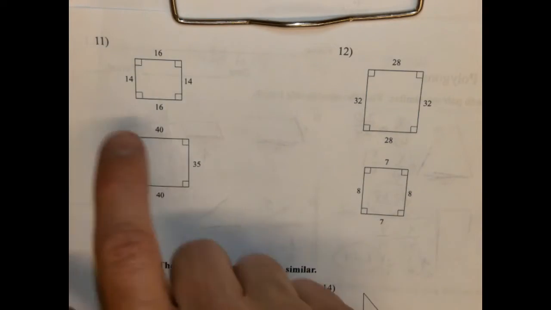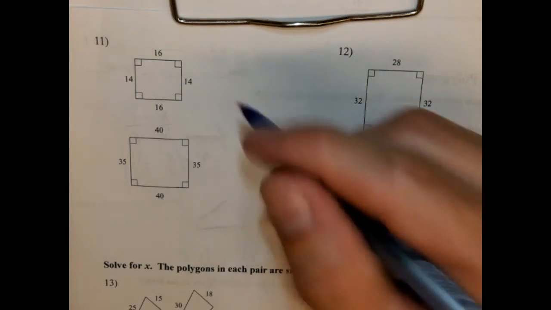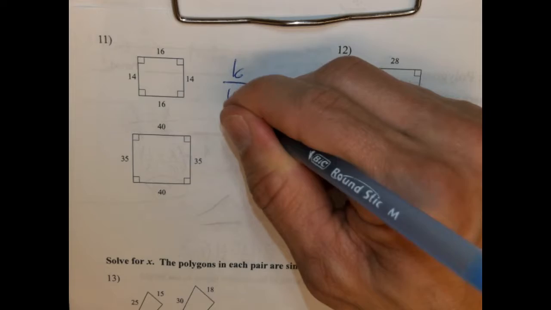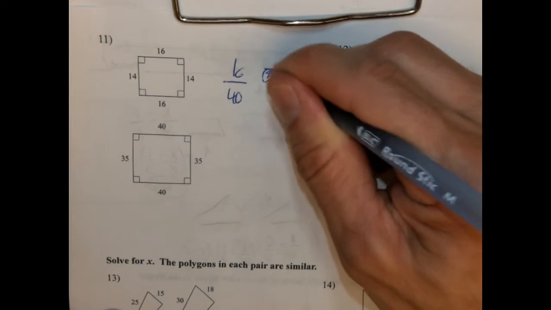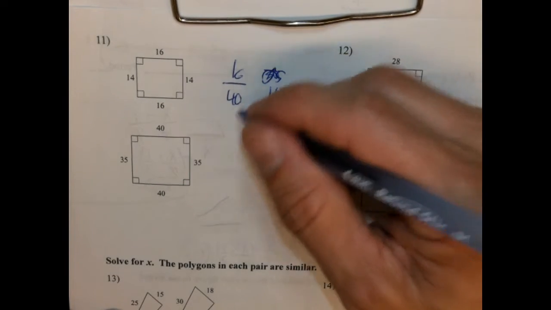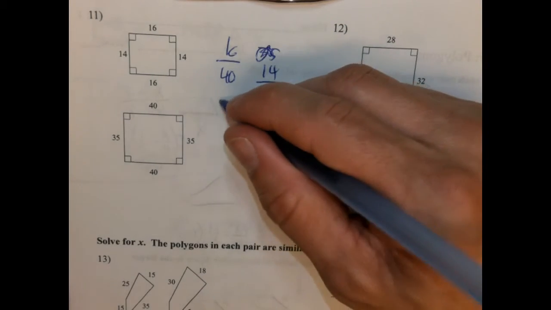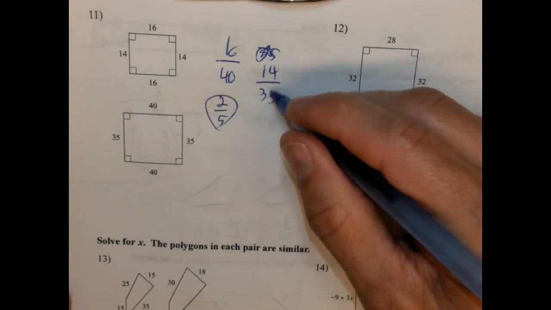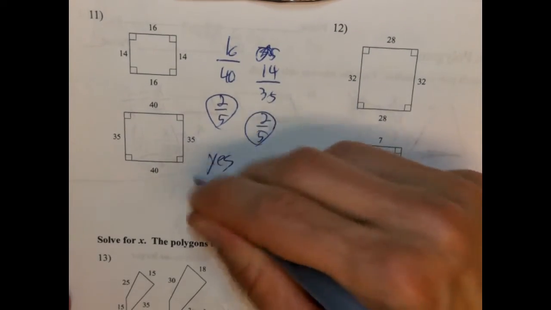Check these two. So they have congruent angles. We're good there. Let's check the ratios. So we have 16 over 40 and 14 over 35. So divide these by 4 and you get, I can do more than that. Divide these by 8 actually. You get 2/5. And divide this by 7, you get 2/5. So yep, they're the same ratio, so yes.